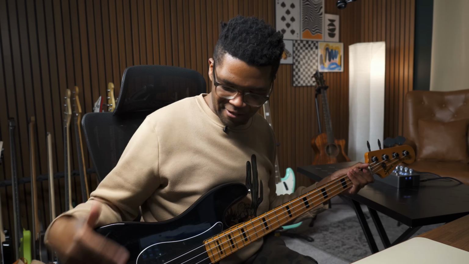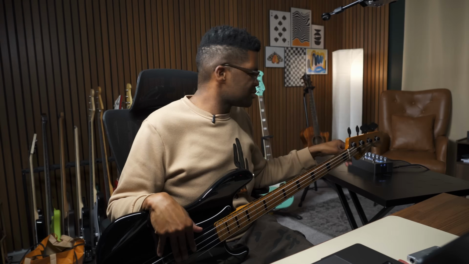Let me know in the comments what y'all think. Was that actually pretty good for what it told me to do? I actually think if I were to change my strings to flat wounds, I'll probably achieve it a little bit more accurately and a little bit clearer. But as far as the tones go, just from a pedal like this is actually pretty cool.